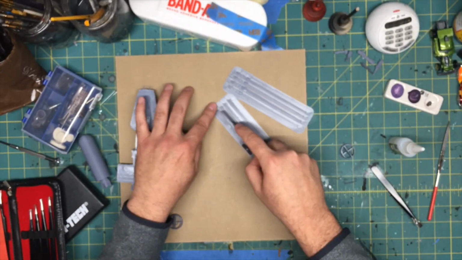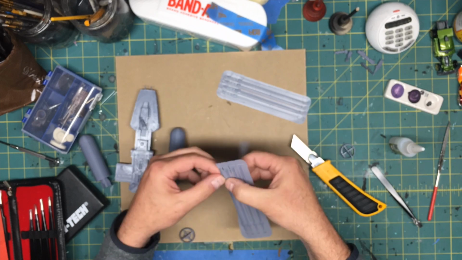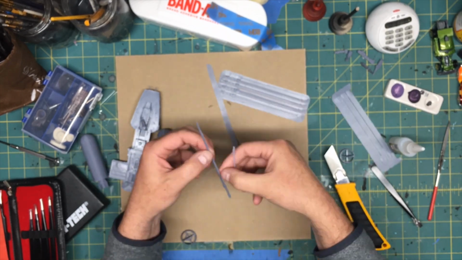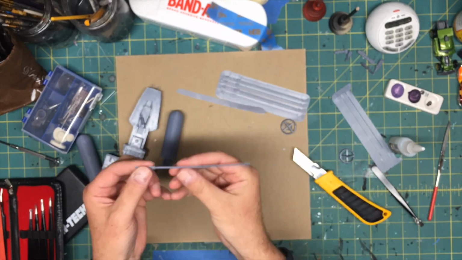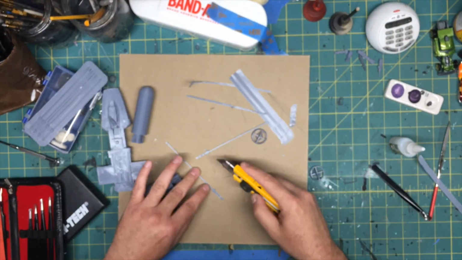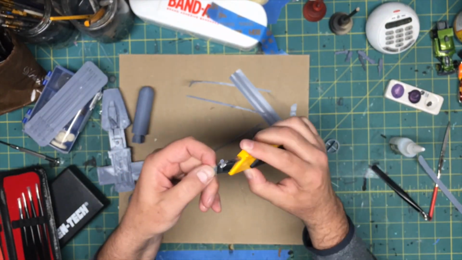Here I'm taking the runners that were printed out, 2 sets of 4, and I'm having to use a knife to cut them. They were printed with a brim. You can see that flat piece of plastic that surrounds them, and technically you could just tear that off, but I was worried it might tear the little runners.